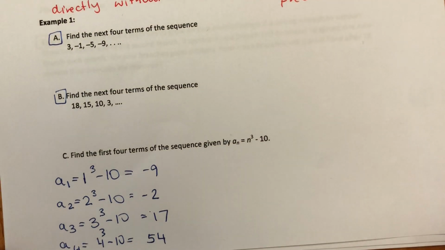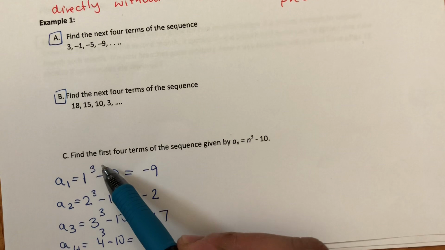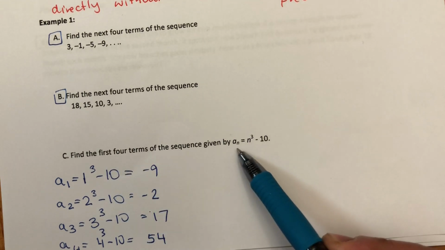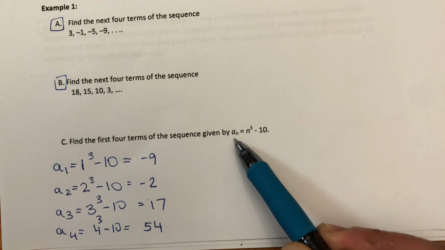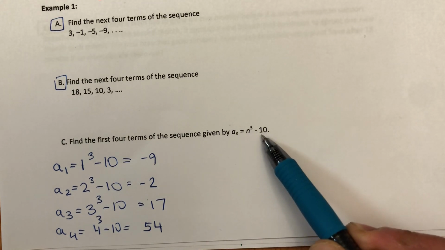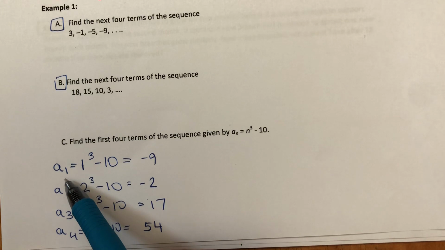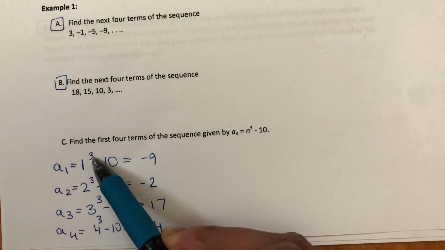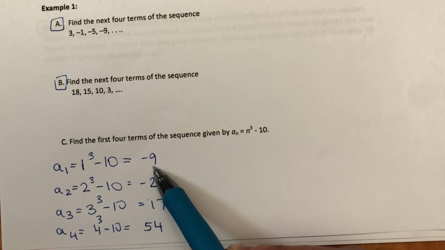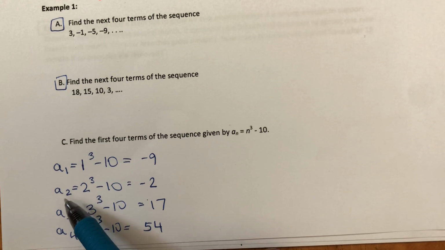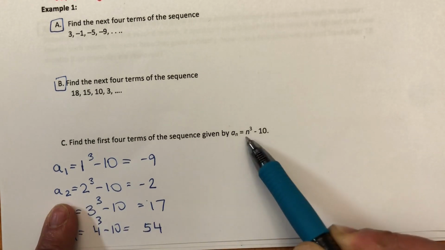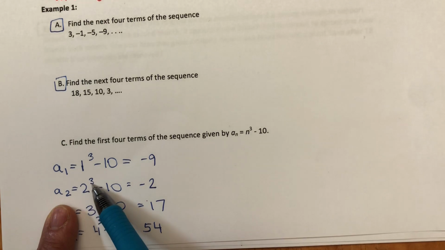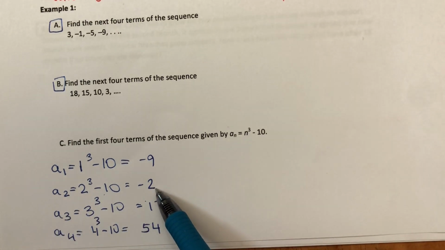In this one, I want to find the first four terms of a sequence given with a formula that is like this. I want you to see what is happening here. a_n is defined as n to the power of 3 minus 10. For the first term, I am going to replace the n with 1. 1 to the power of 3 minus 10 is equal to negative 9. For the second term, I will plug in 2 in place of n. So 2 to the power of 3 minus 10 is going to give me negative 2.